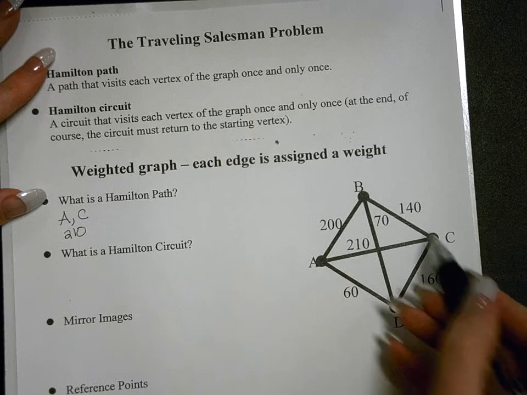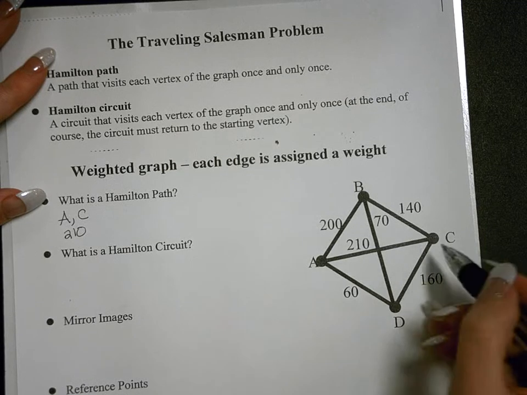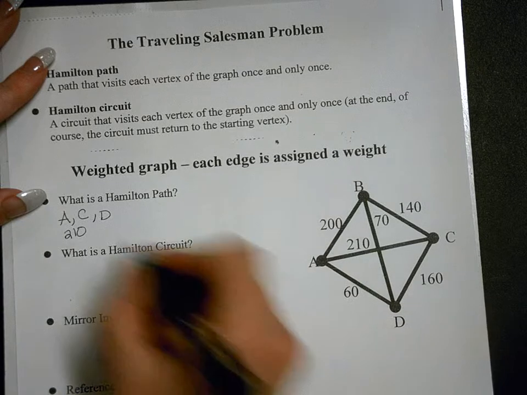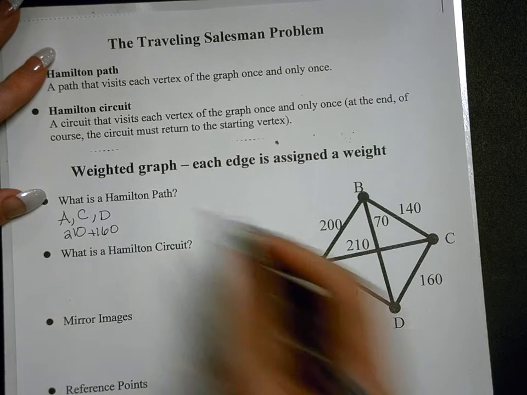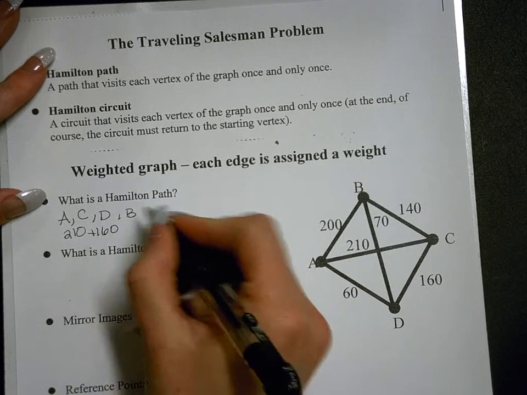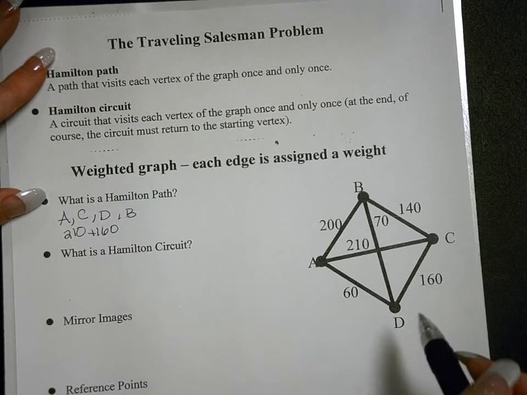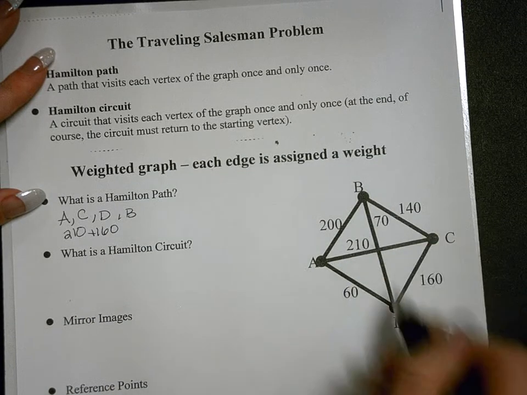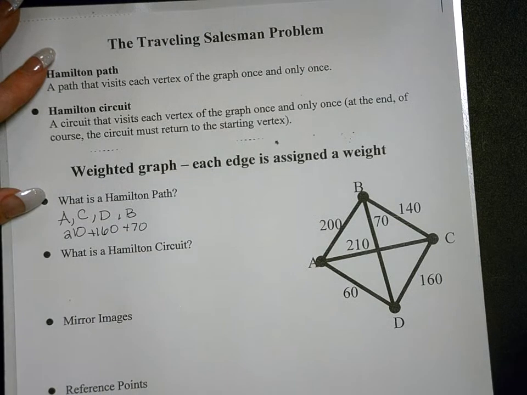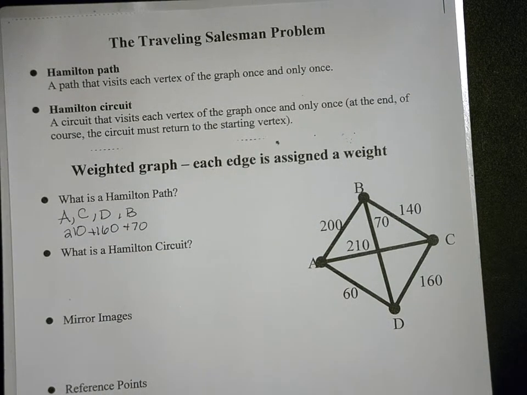From C, we could either go to B or to D, and let's go to D, which would be 160. And lastly, let's go to B, because a Hamilton path needs to visit each vertex, and that has a weight of 70. So this would be an example of a Hamilton path.